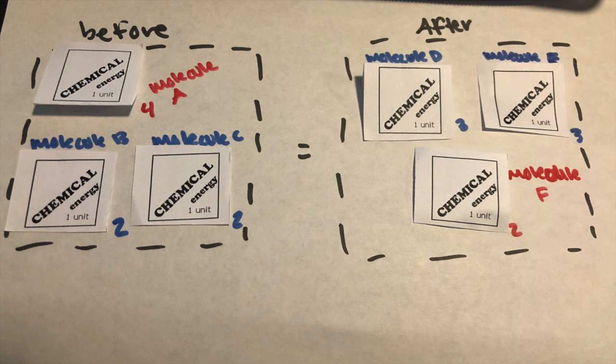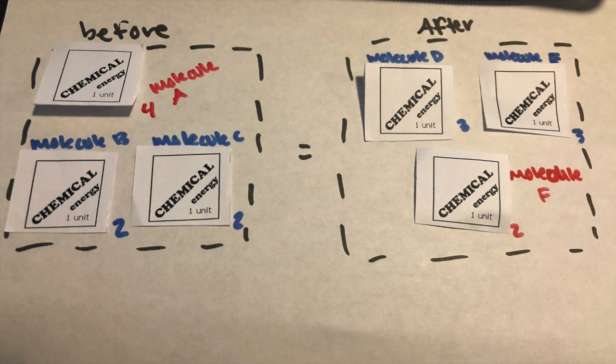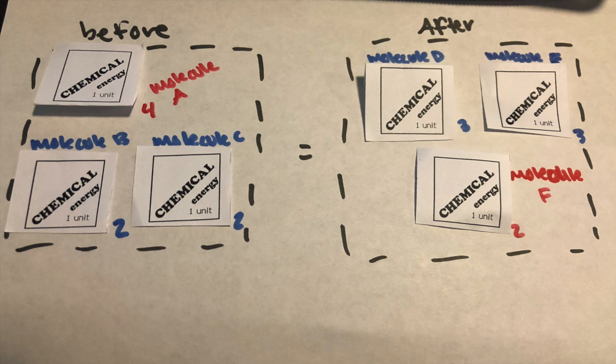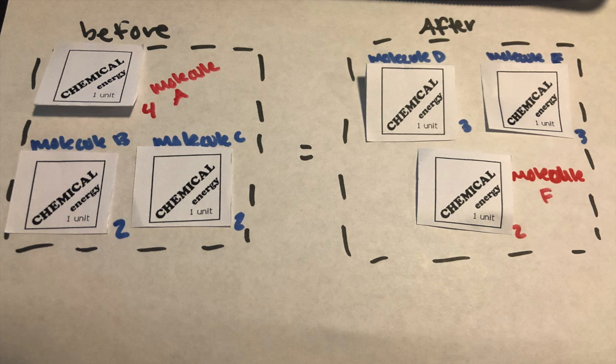And then they all had the chemical energy. Then when the reaction occurred, they were split into different molecules. Two molecules mixed the red wine and the OxyClean or bleach together, and then we were left with just one smaller particle with red wine in it.